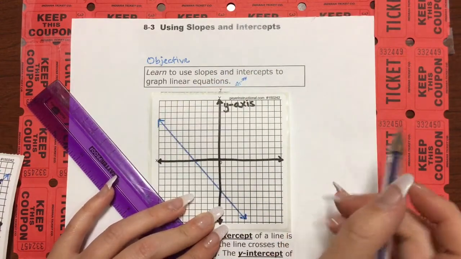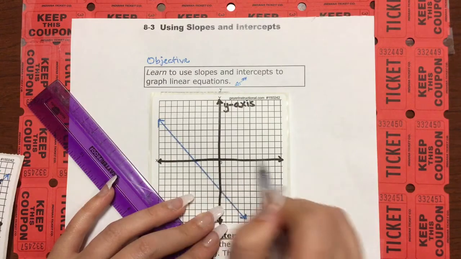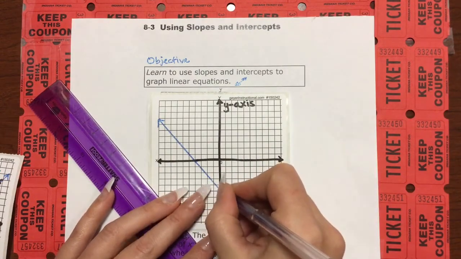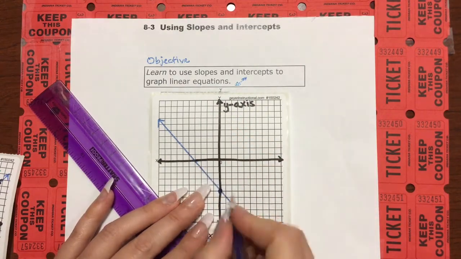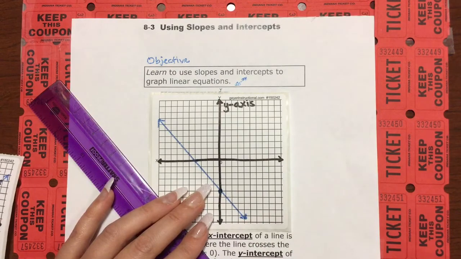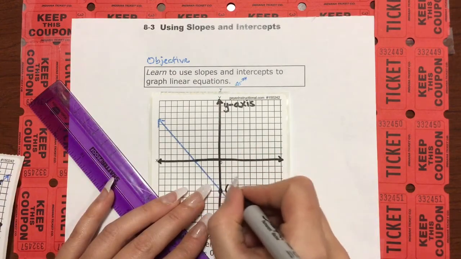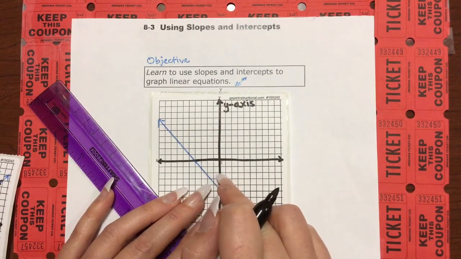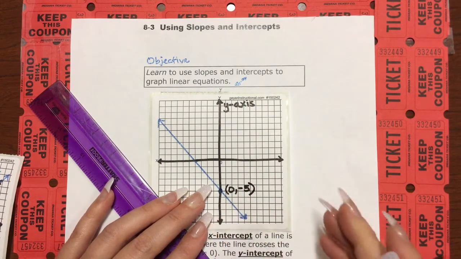We just talked about how this is the x-intercept, but we don't care about that right now. What we're concerned about is the y-intercept, where it intersects the y-axis. The x part for this point is 0, and the y part is -5. That is what the point is.